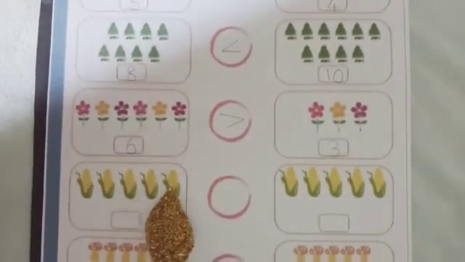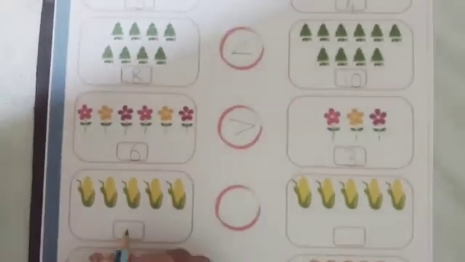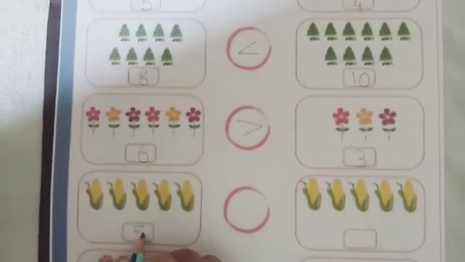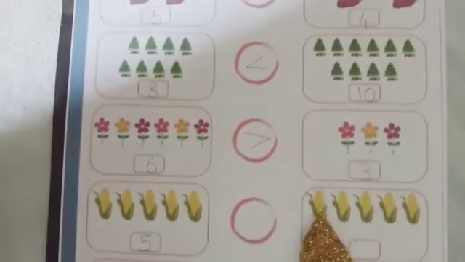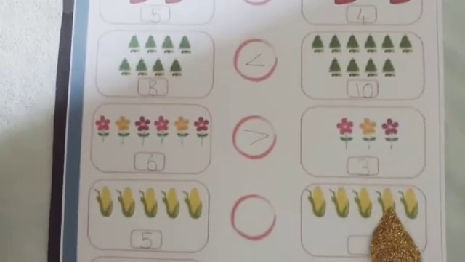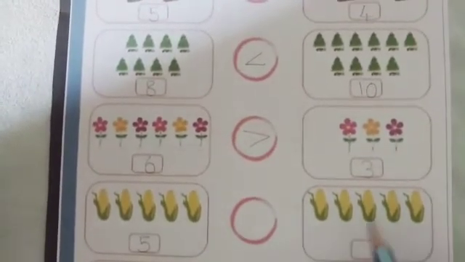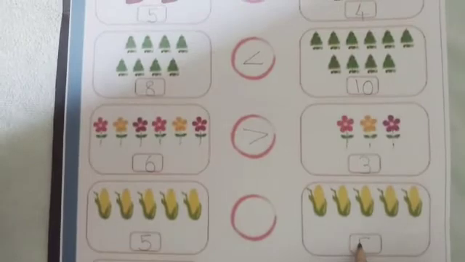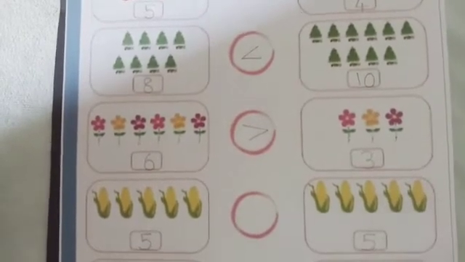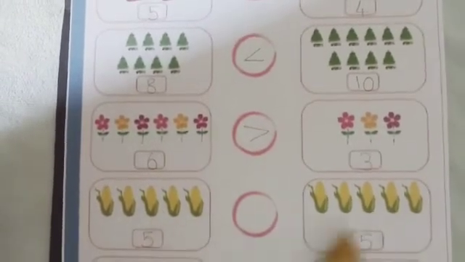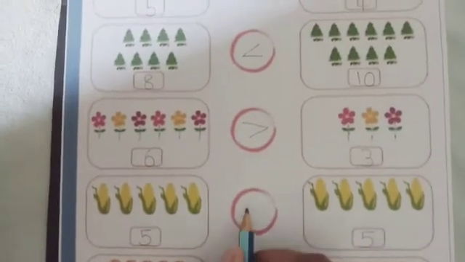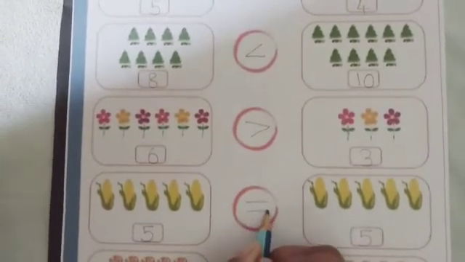Next, 1, 2, 3, 4, 5. 5 corns. And on the either side, we have 1, 2, 3, 4, 5. 5 again. So, both are equal numbers. 5 and 5. Right? So, which sign we'll put? That is equal to sign.